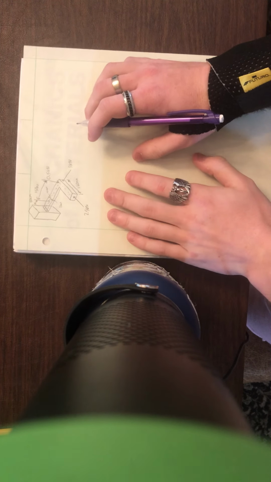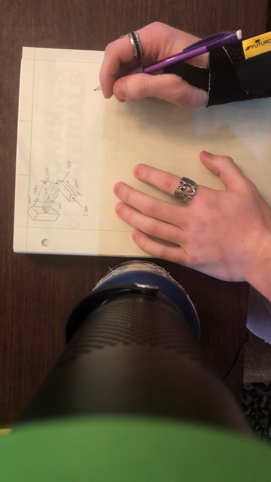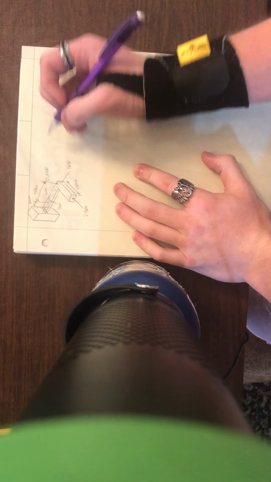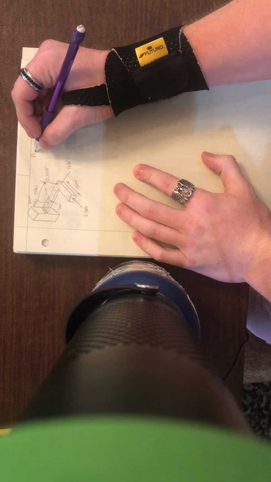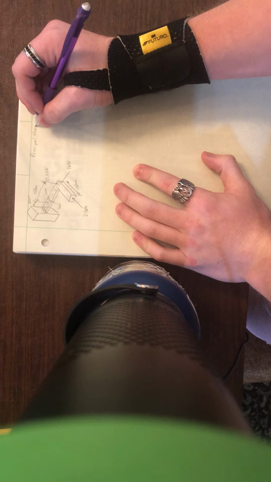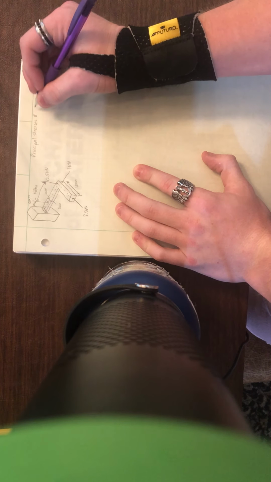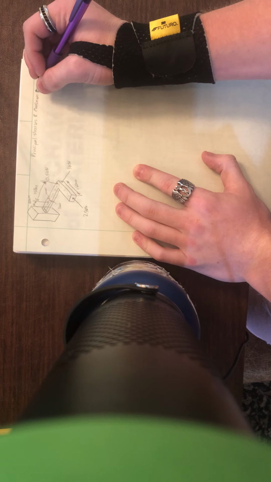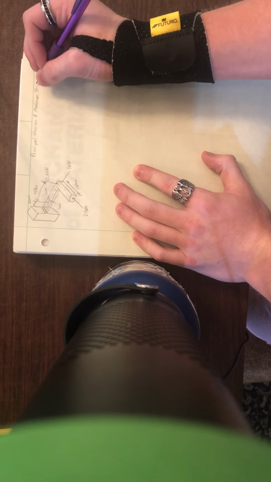Today I'm going to be solving this combined loading problem, and we're going to solve it for the principal stresses and maximum shear.